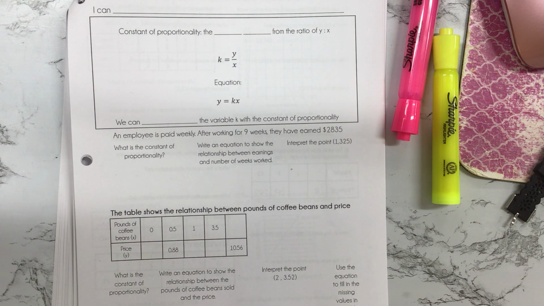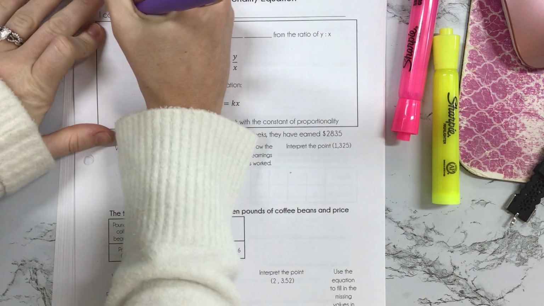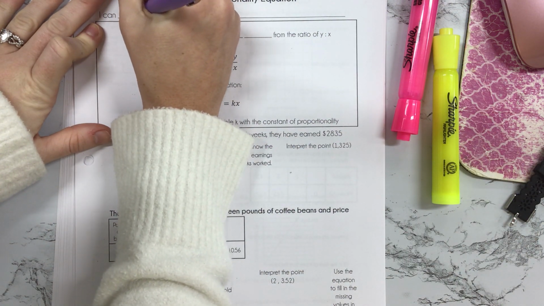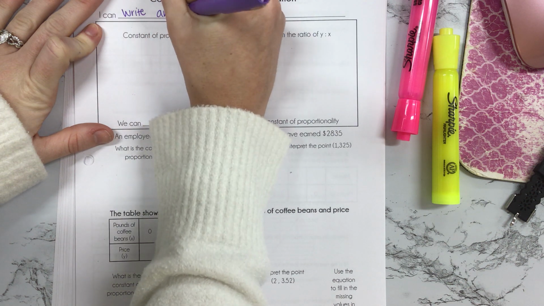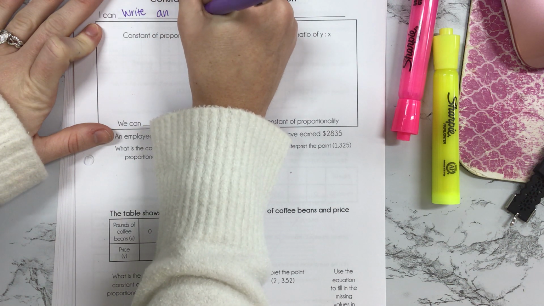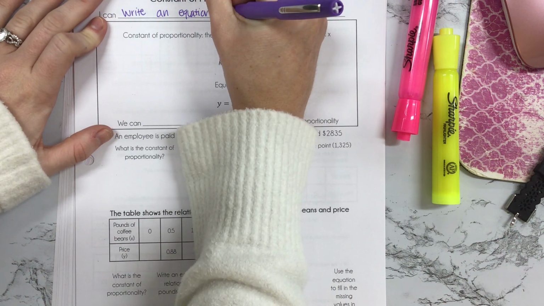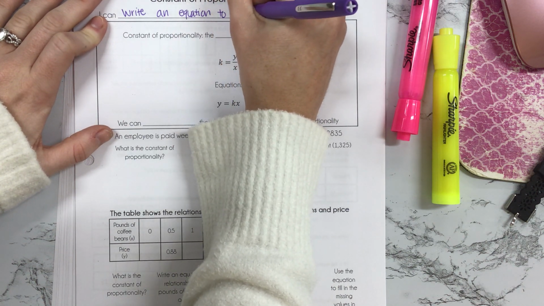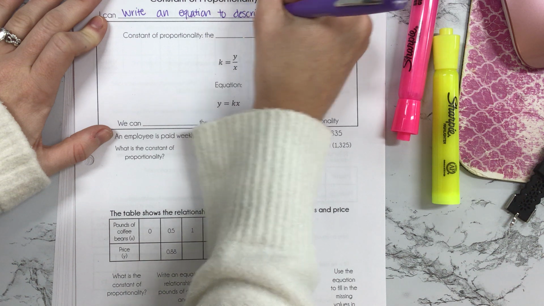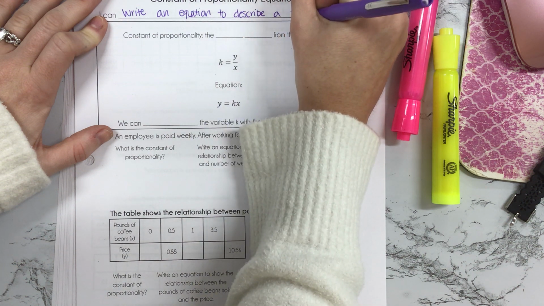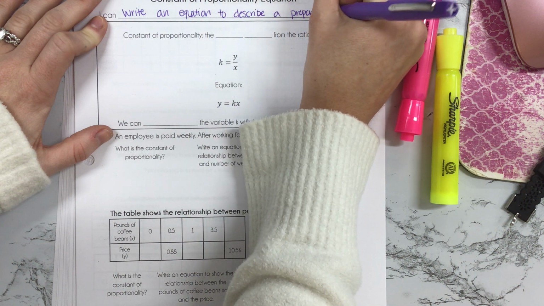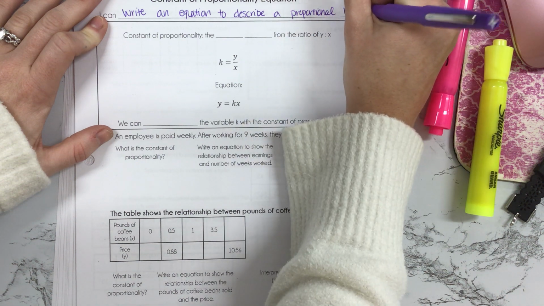So our I can statement, our goal for these notes, is to be able to write an equation that describes a proportional relationship.